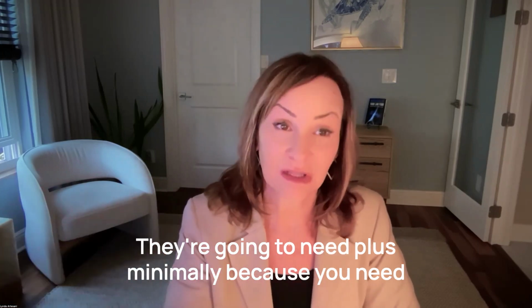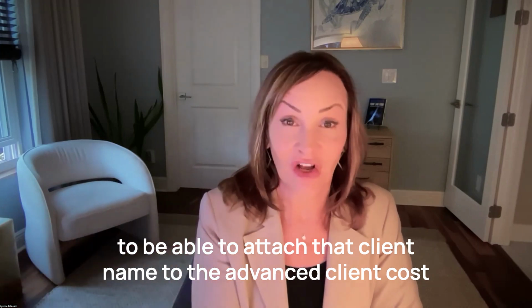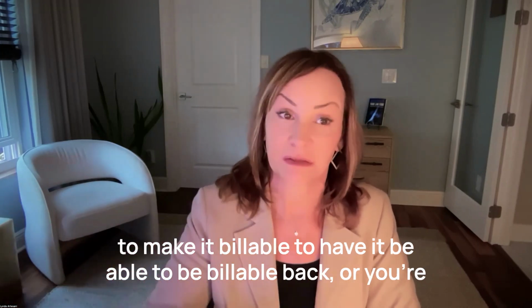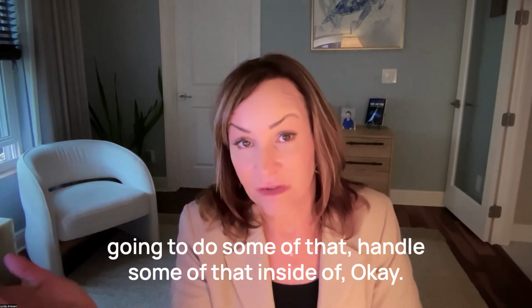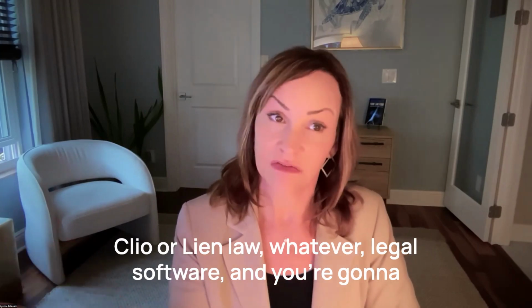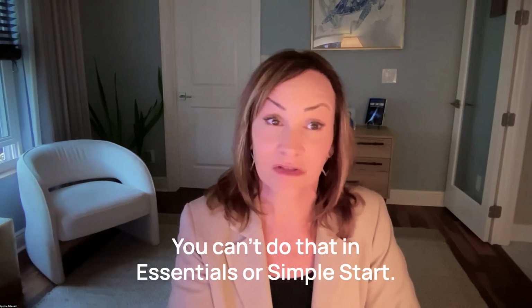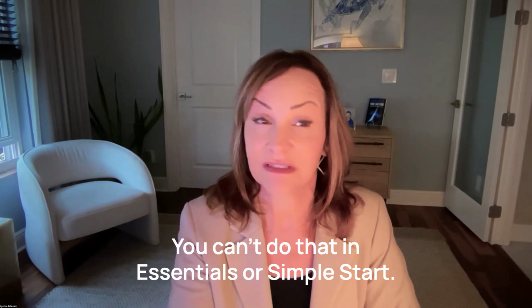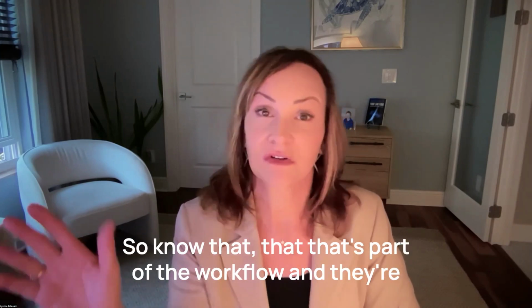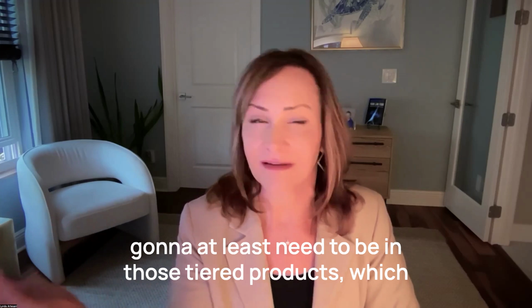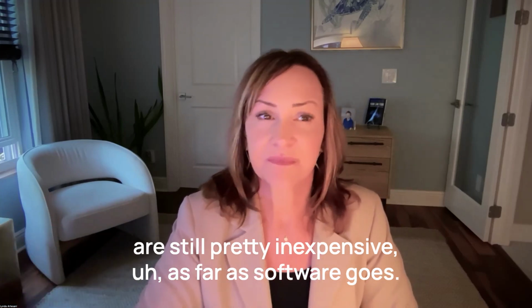They're going to need Plus minimally because you need to be able to attach that client name to the advanced client cost to make it billable, to have it be able to be billable back, or you're going to handle some of that inside of Clio or Lean Law, whatever legal software, and you're going to need to have that ability to tag it to the client account. You can't do that in Essentials or Simple Start. There's just no way you can do that. So know that that's part of the workflow, and they're going to need to be in those tiered products, which are still pretty inexpensive as far as software goes.